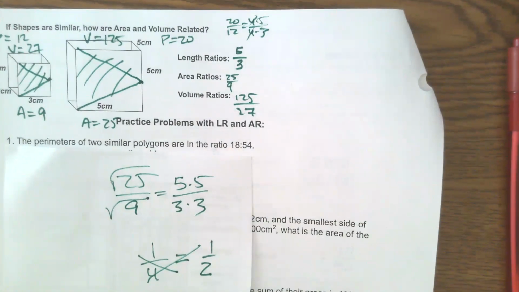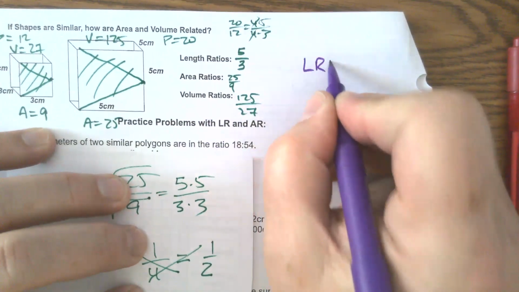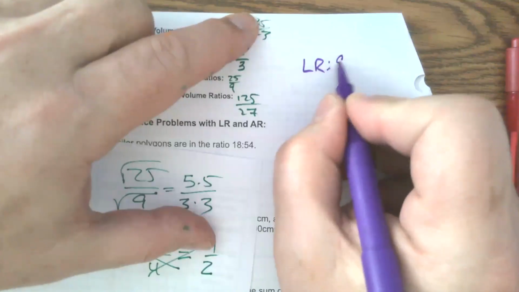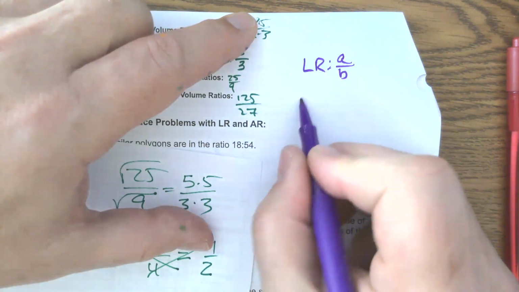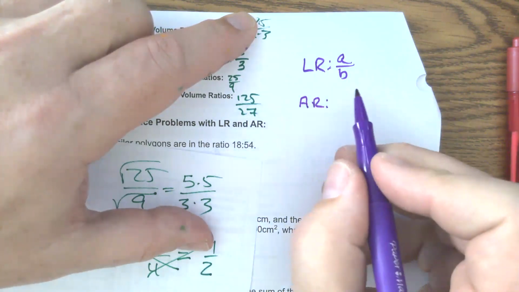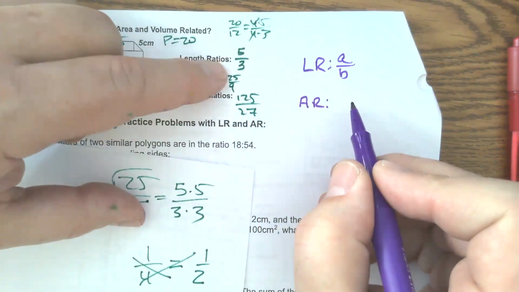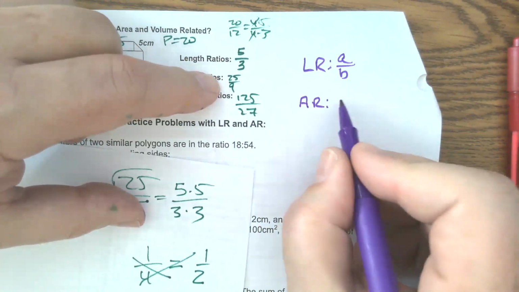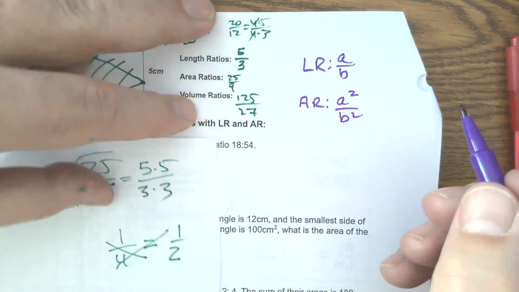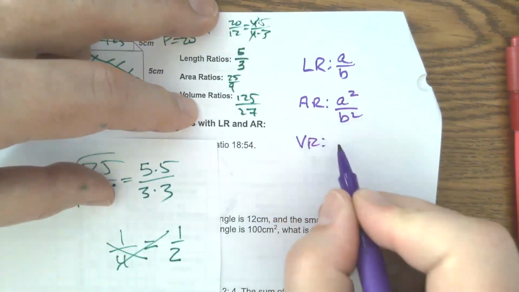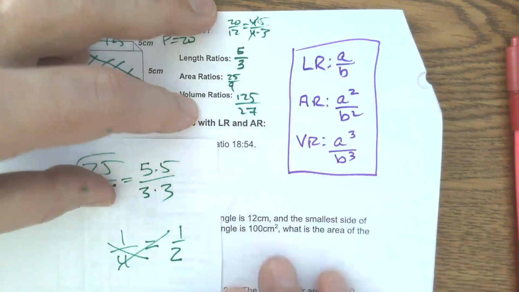The reason I'm showing you this is because for these problems, we're going to need this. We're going to say that the length ratio of any similar figures has a ratio, whatever it is, A over B. And anytime that's true, the ratio of corresponding areas will be what? How did we get from 5/3 to 25/9? A squared over B squared. And the volume ratio, the ratio of any corresponding volumes in those shapes, would be A cubed over B cubed.